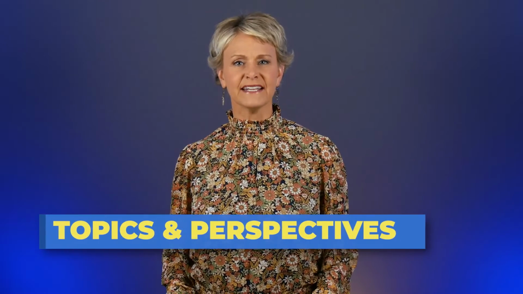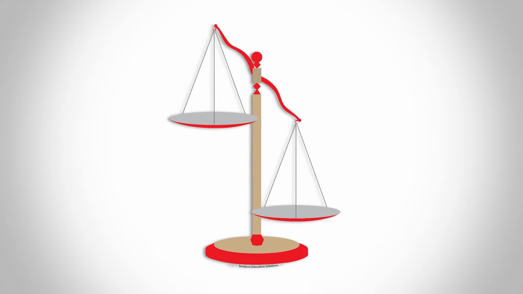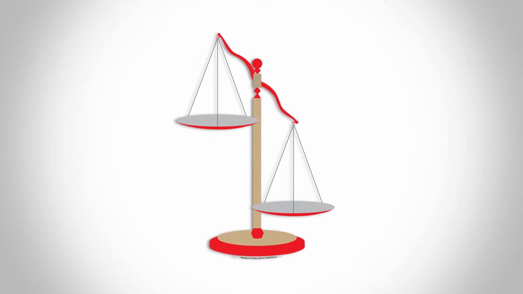And according to the standards, the inclusion or exclusion of multiple perspectives is the biggest difference between persuasive and argumentative writing. With persuasive writing, the author presents just one side of a debatable topic. Even if there is mention of the opposing viewpoint, by not developing its reasons with evidence, the piece is considered persuasive. Think of this visually like a lopsided scale.